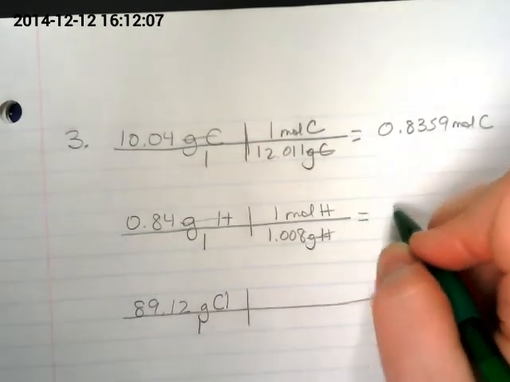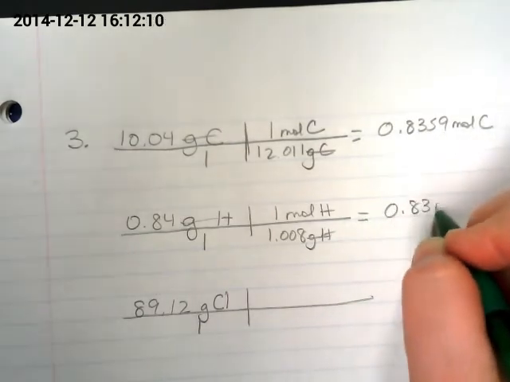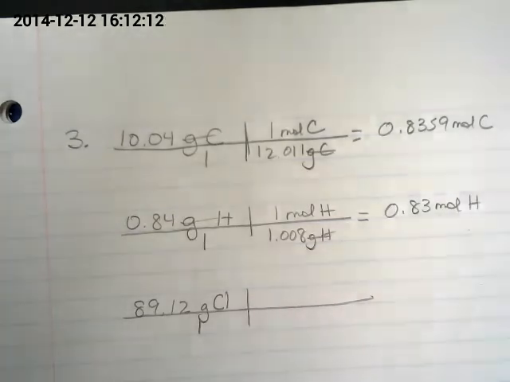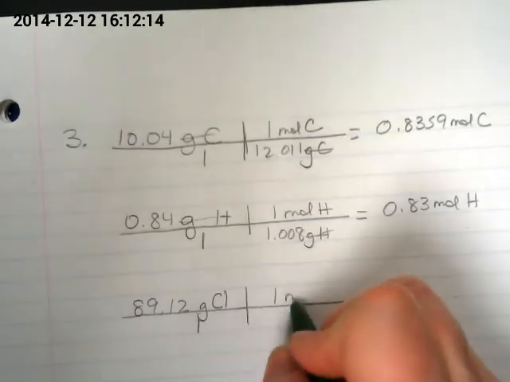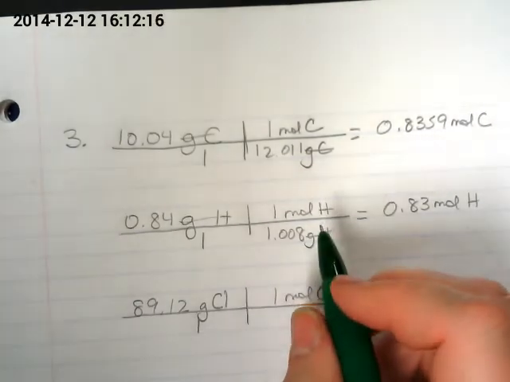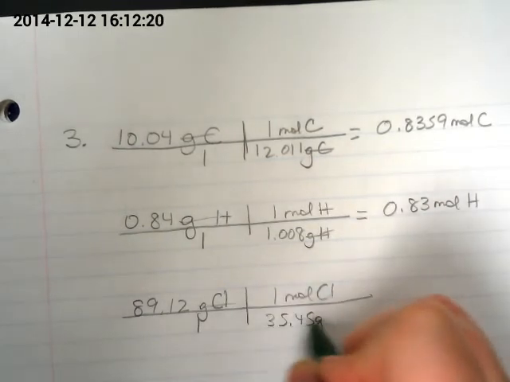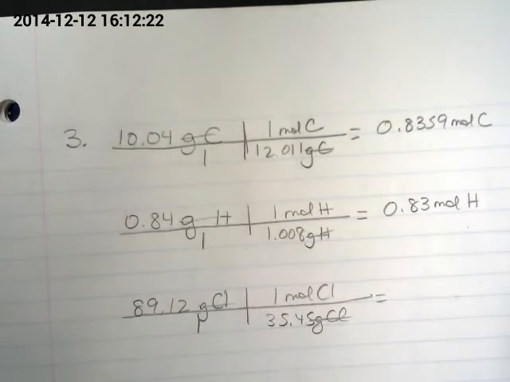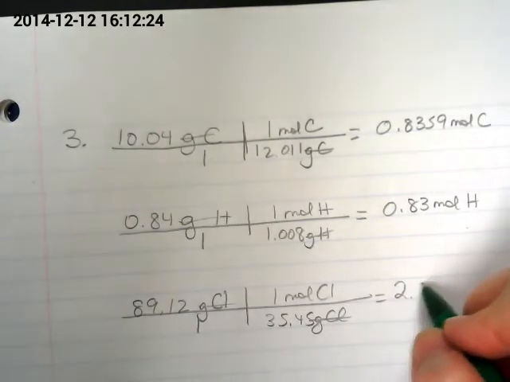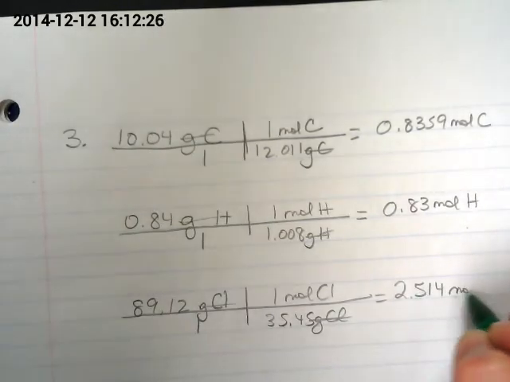So we have 0.83 moles of hydrogen. The chlorine, 1 mole of chlorine, is 35.45 grams. So when we do the math here, we've got 2.514 moles of chlorine.